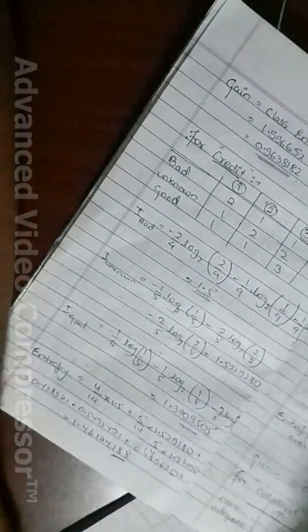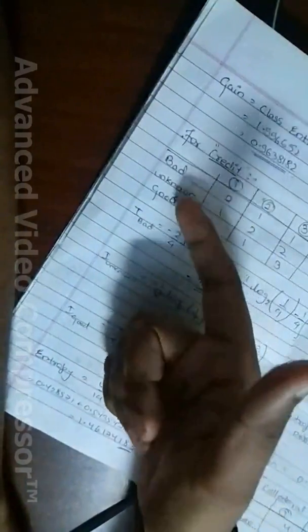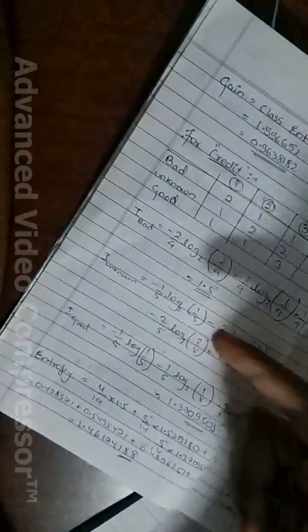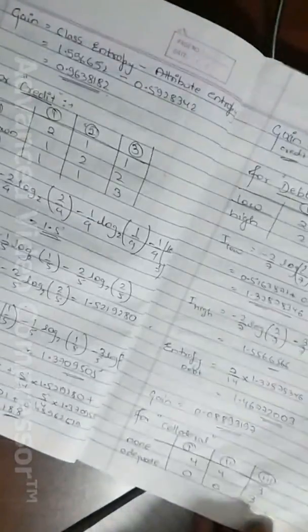The same procedure we have to follow for credit and for debt. For example, taking credit, it contains three different classes, the types of credit: bad, unknown and good. So we are evaluating again the entropy of the attribute credit, and then we get the gain of credit, that's the entropy of the whole class minus the entropy of attribute credit. From this we are getting this, and similarly for debt, and similarly for collateral.